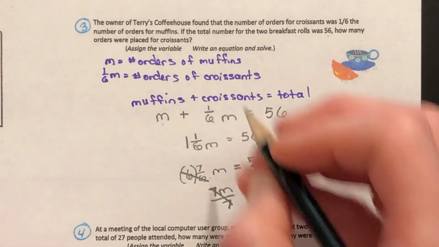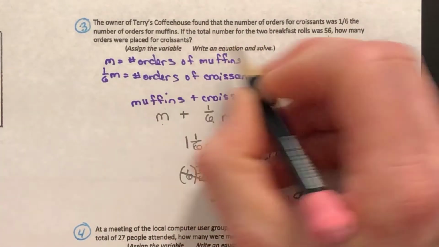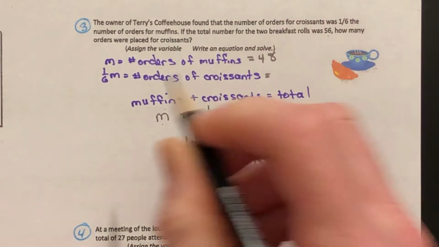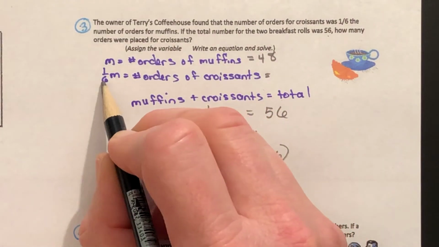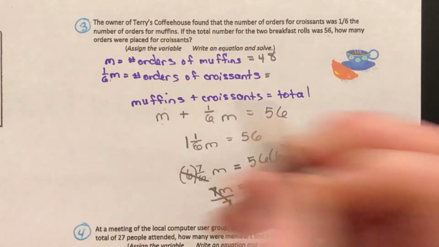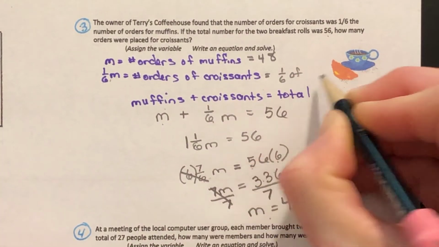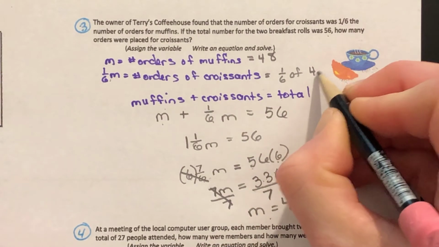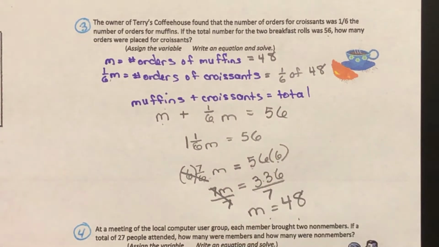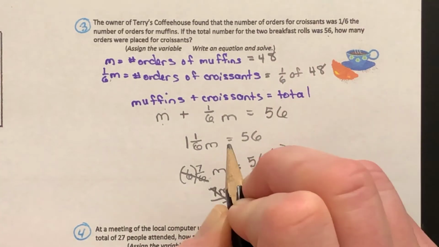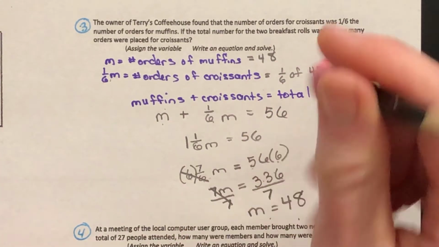Aha. So I'm going to say that orders of muffins, well, that's 48. Now, croissants, that's 1/6 times M. So it would be 1/6 of 48. What's 1/6 of 48? 48 divided by 6 is 8.